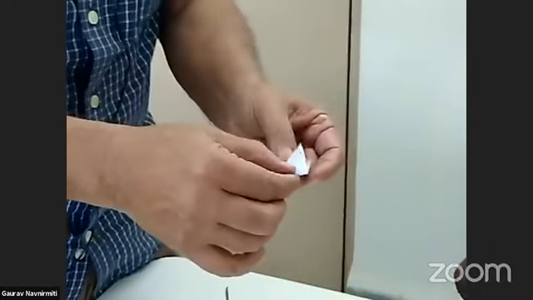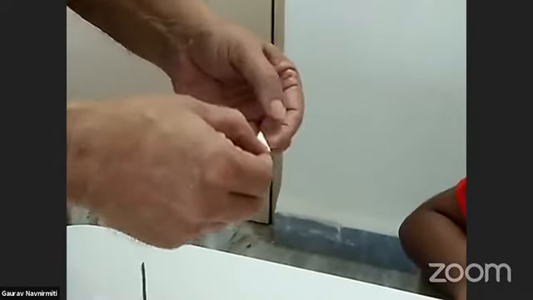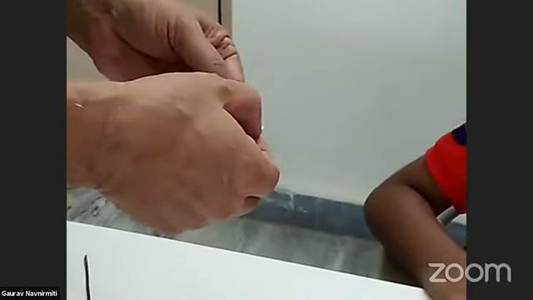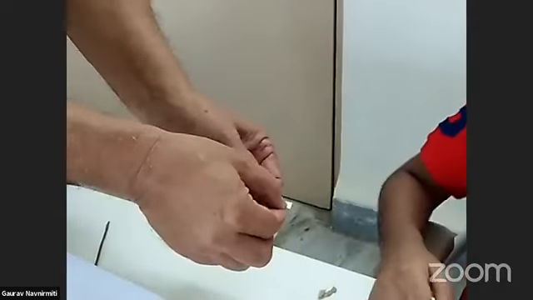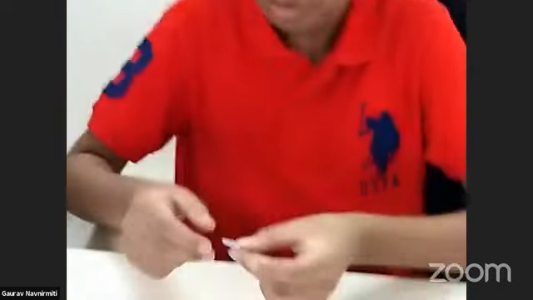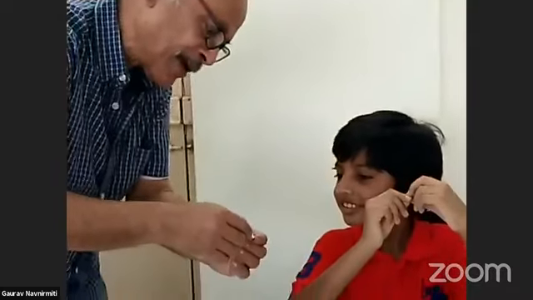Okay. Now you folded it like this first, and like this also. So what is this angle here? Is it acute? Look at it carefully. No, it's a right angle. It's a right angle. Okay. So this is a right angle. All right. Now I open it up.